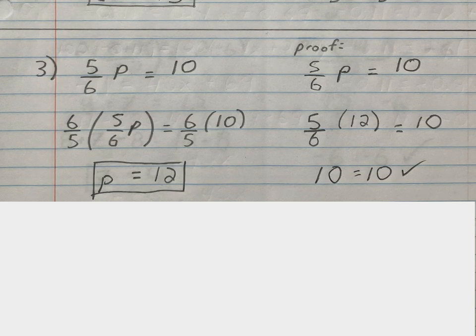Okay, final problem on this video. 5/6 p equals 10. Okay, how do we undo times 5/6? We multiply by its reciprocal. This times this is 30, this times this is 30, you get 30 over 30, which is 1 p for p. So, take everything that's here, multiply it by 6/5.